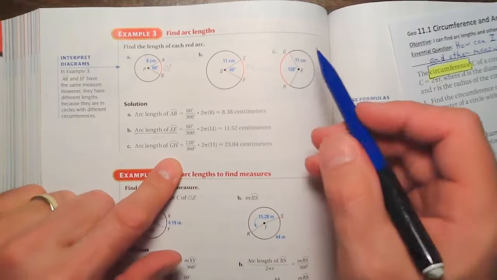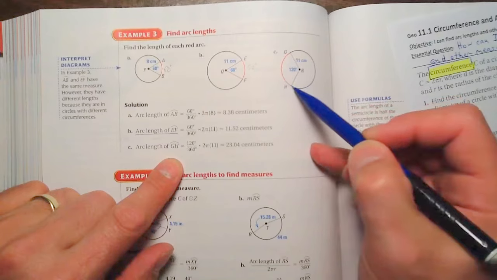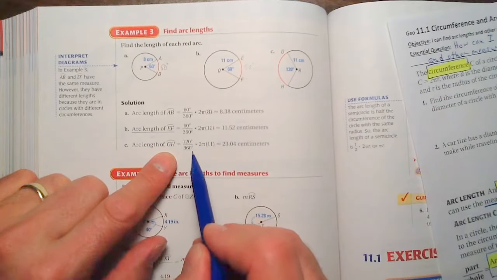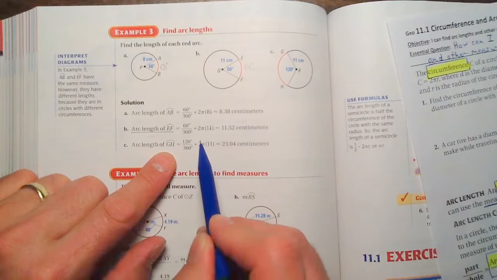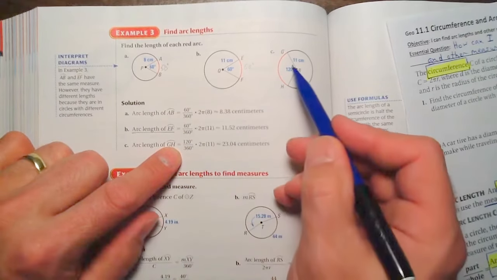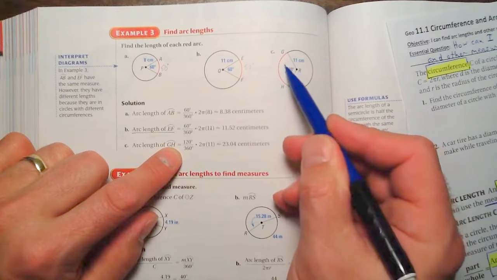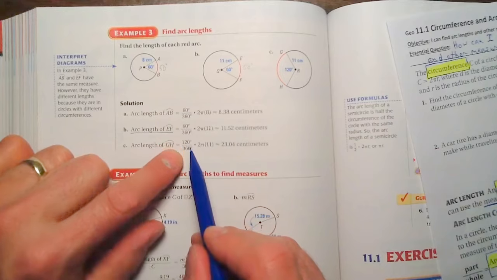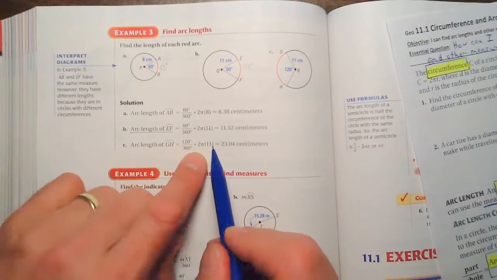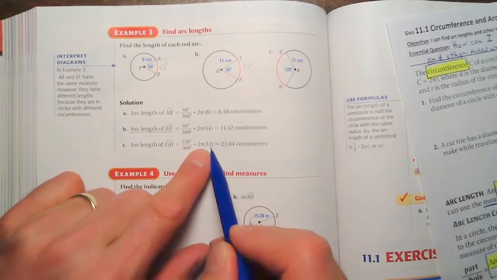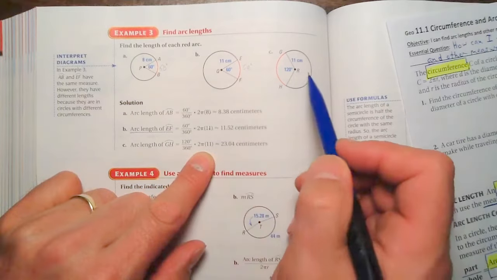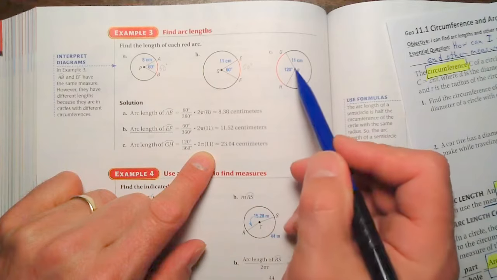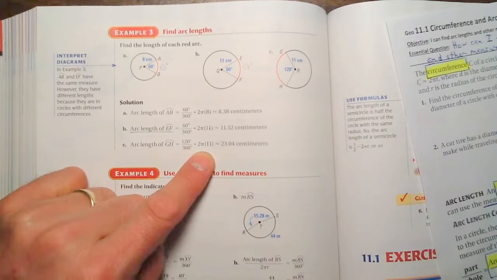For this example, to find the arc length of arc GH, what fraction of the entire circumference do I want? Well, I only want 120 degrees out of the entire 360. So I want 120 over 360 times, and this is the whole circumference, which is 2 pi times, and my radius in this case is 11 centimeters.